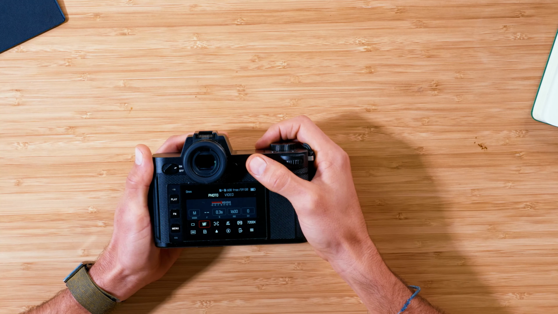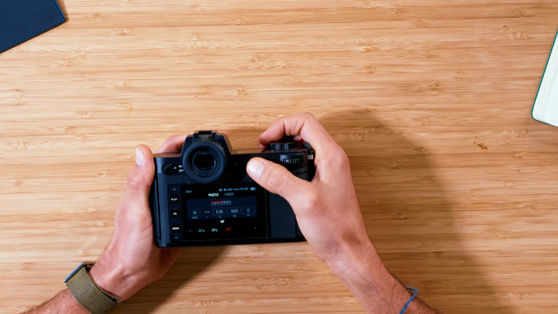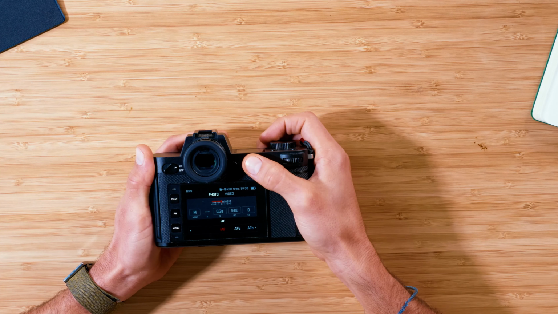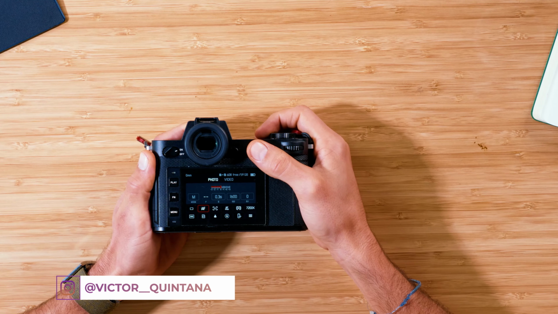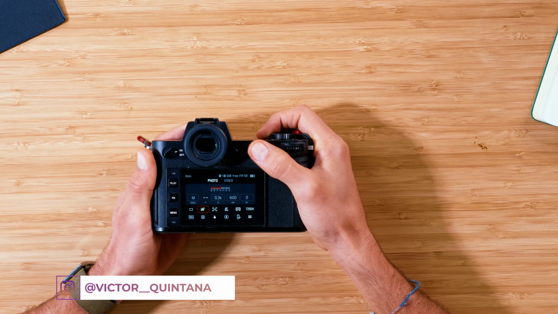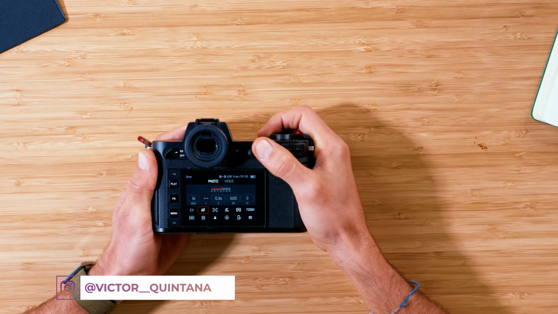Next up, we have our focusing mode. So here you're able to choose from 4 different options. Now, the first one that we have here is the intelligent autofocus. Now, basically what this does, the IAF focus mode focuses and locks onto a selected point while keeping an eye out for any movement in your subject.